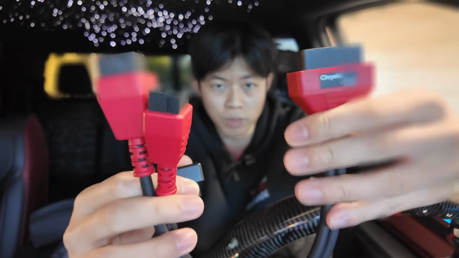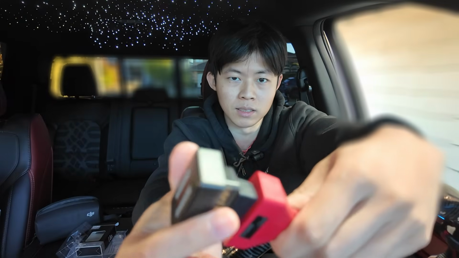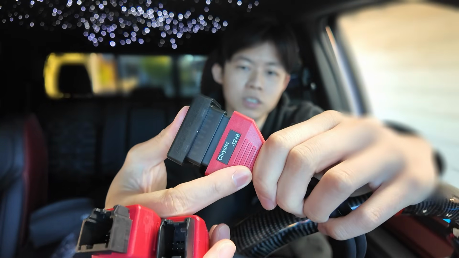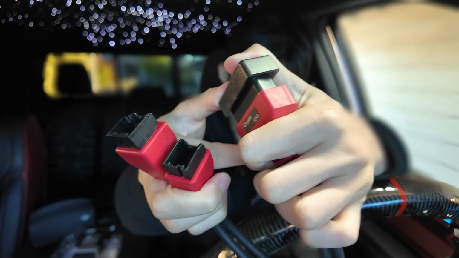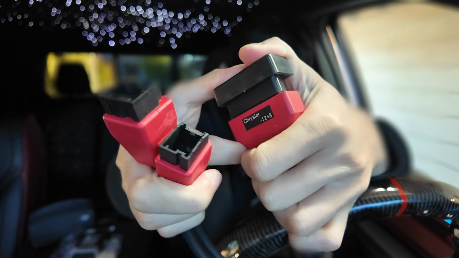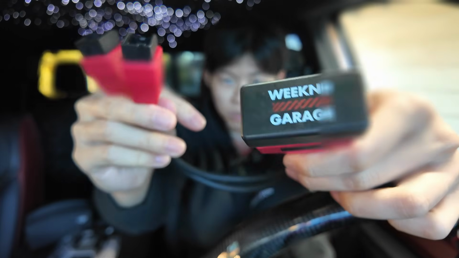There are 3 heads on here. I'm going to grab the bigger head and connect it this way. It only goes in one way, so there's no way to mess this up. It's very user friendly, and you can do this at home as seen in our tutorial today. Once you make the connection there, I'll show you the second part, how it connects to the truck.